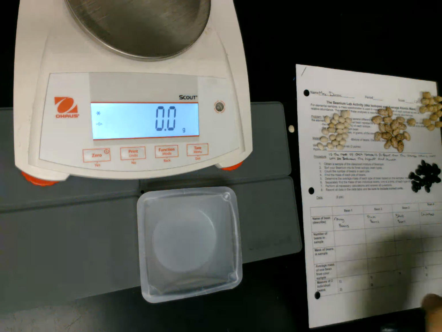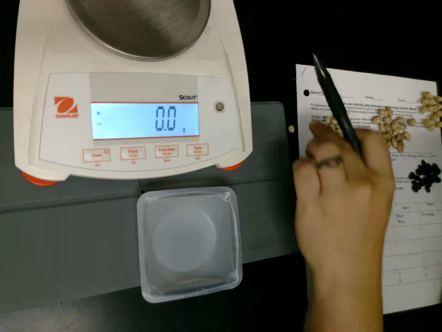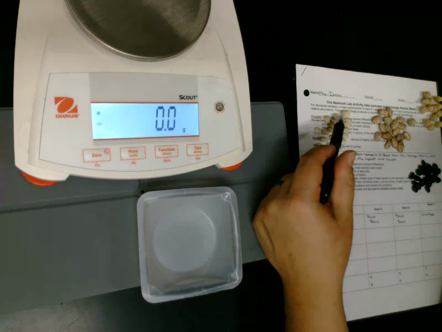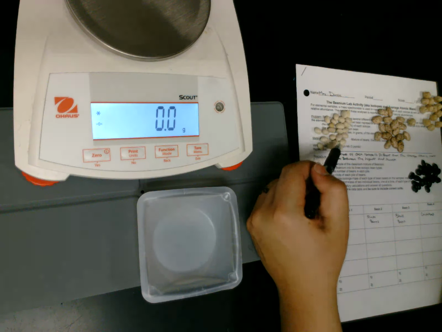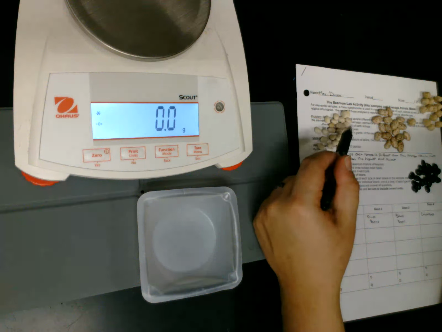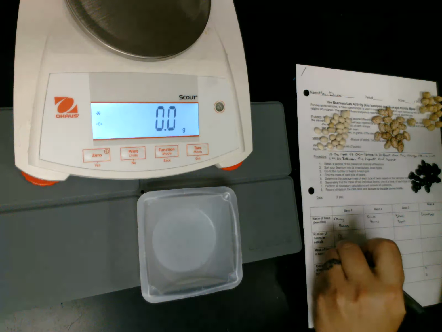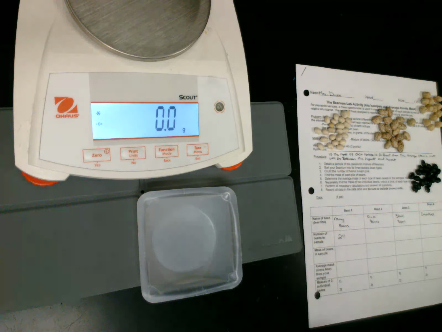So now I'm going to count each bean in my pile. I have 24 navy beans.